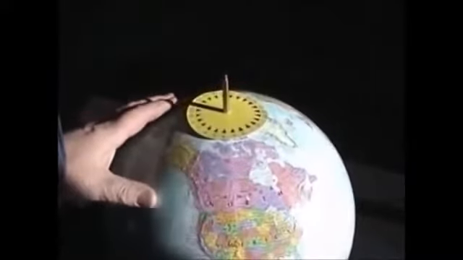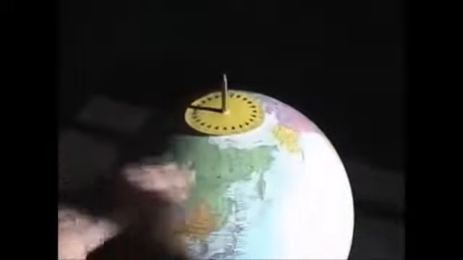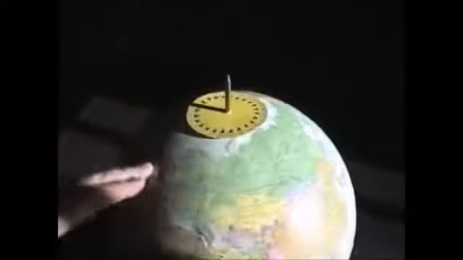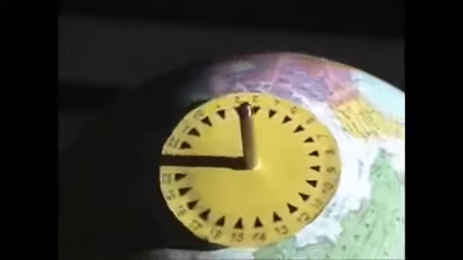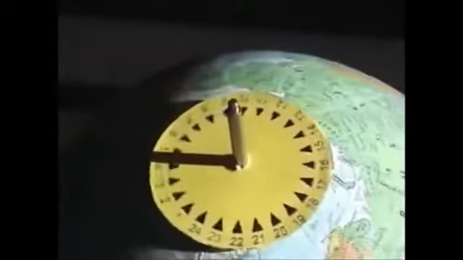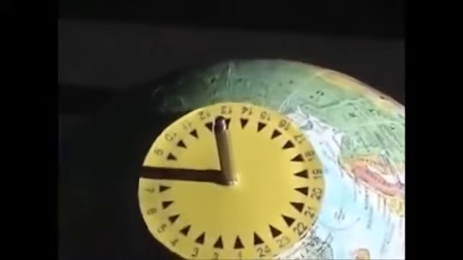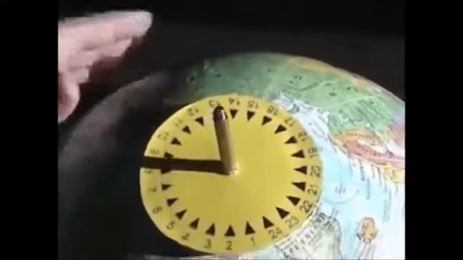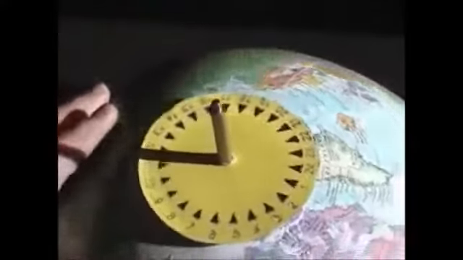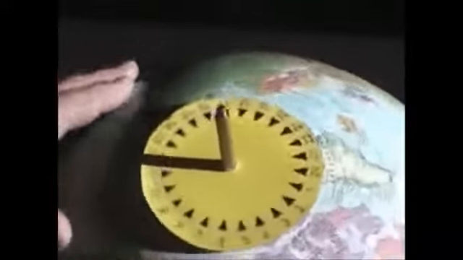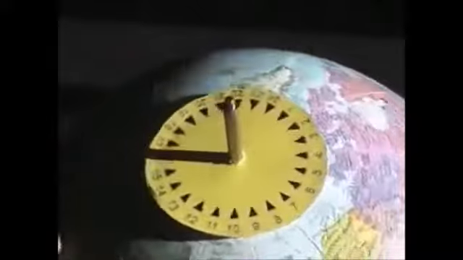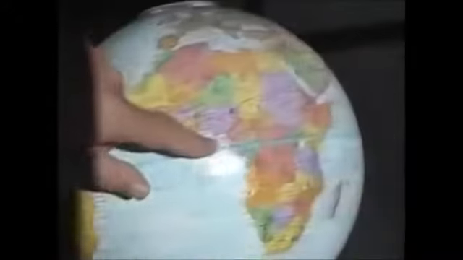24 equally spaced radiating lines representing 1-hour intervals. Every 15 degrees of rotation is equivalent to 1 hour. This sundial works perfectly, displaying time as the Earth rotates. Let's see how well this type of sundial works in other parts of the world.